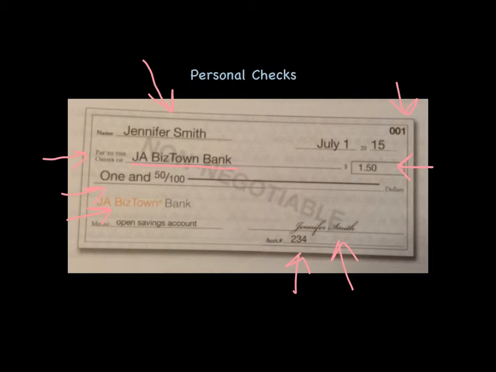So Jennifer is just spending $1.50 to BizTown Bank. What if she bounced this check and her bank said she had to owe an extra $35 fee? So now instead of spending $1.50 at the bank, she has to spend $36.50. Okay, only a few times of that happening, and then Jennifer would realize that she does not want to have to deal with that.